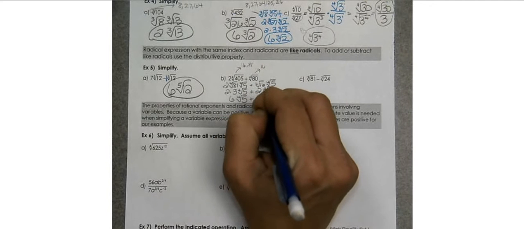And then I'll just bring it down. And I see that we have 6 times the 4th root of 5 plus 2 times the 4th root of 5. Hooray, we have like radicals, so we can just add the coefficients to make 8 times the 4th root of 5. Let's do the same thing in letter C, but this time, because our index is 3, we're going to be looking for perfect cubes.